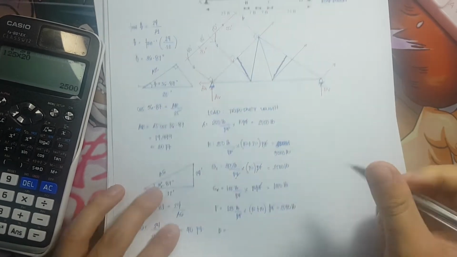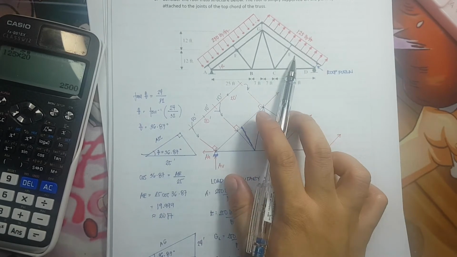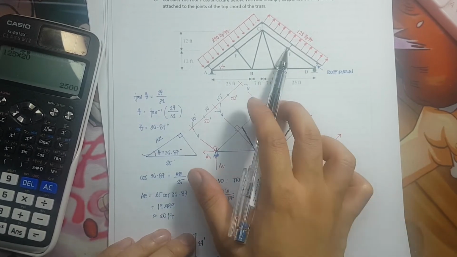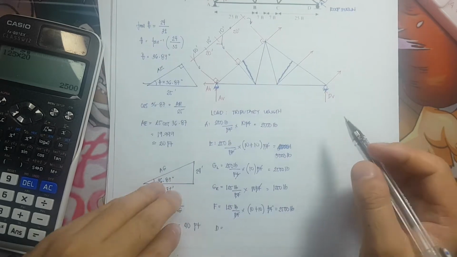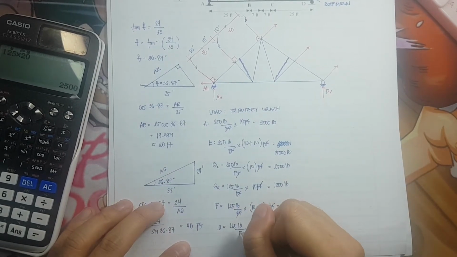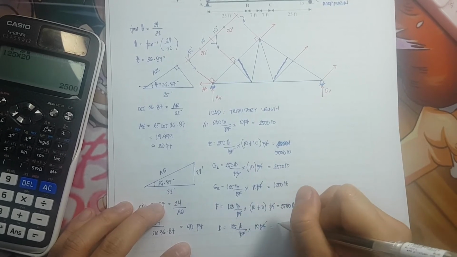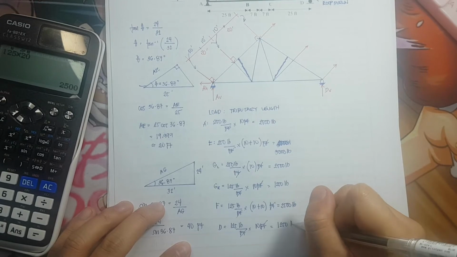And lastly, we have D. For D, the tributary length only has the length on the left, and half of that length, which is 20, is 10. So it is only 10. So 125 pounds per foot times 10 feet, the feet cancel, it is 1,250 pounds.